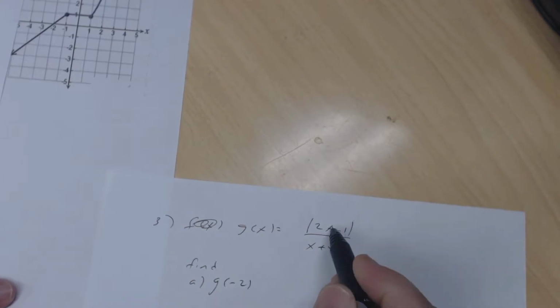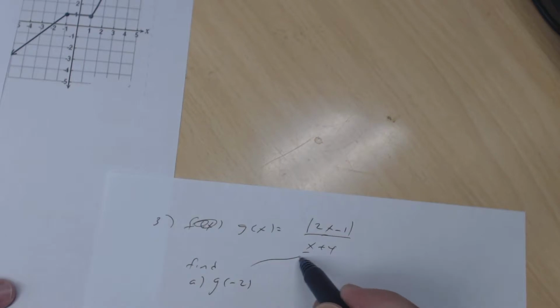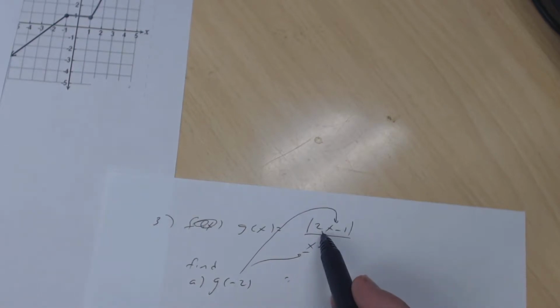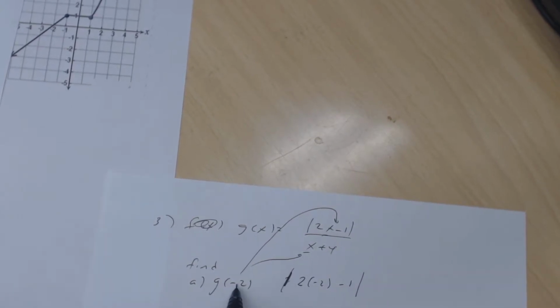G of negative 2. So again, where we see the variable x, and I see it twice here, you're going to substitute negative 2. That's all you're doing. But don't forget though, that's absolute value, so be careful. Remember what that means. So I'm going to get the absolute value of 2 times negative 2 minus 1. So notice all I did was rewrite, in place of x, I substitute negative 2. Don't forget the absolute value, don't throw that away. That's going to be important.